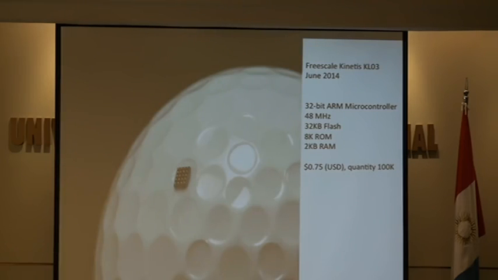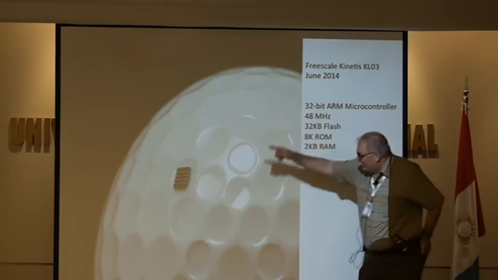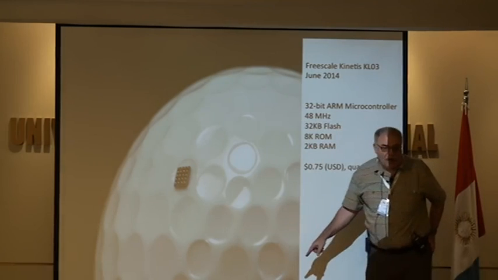So here's another way to think about why we really have to stretch our imagination to know what things are going to be like. This big radar dome here is actually a golf ball.